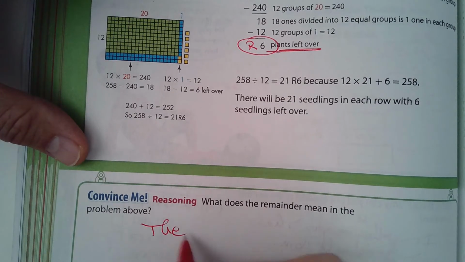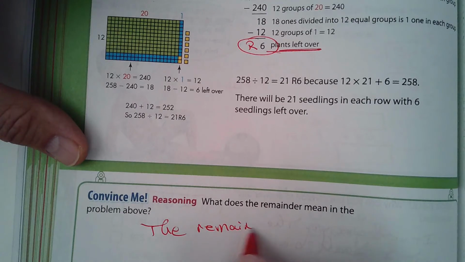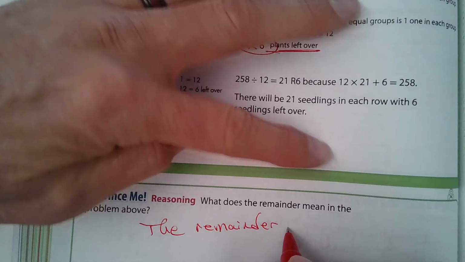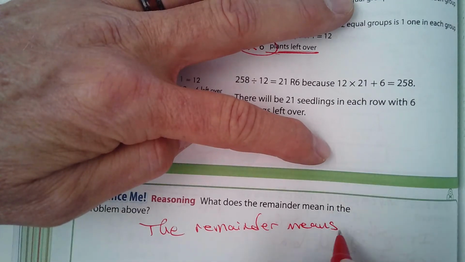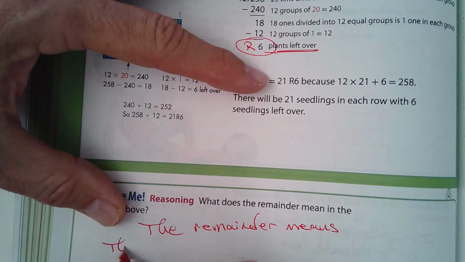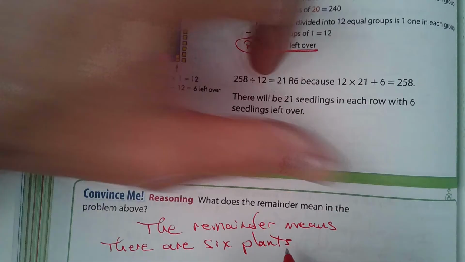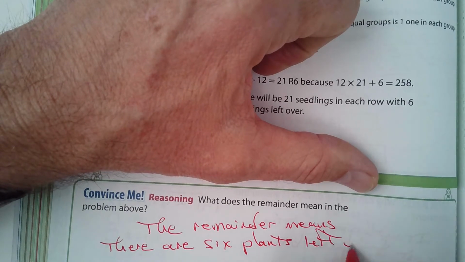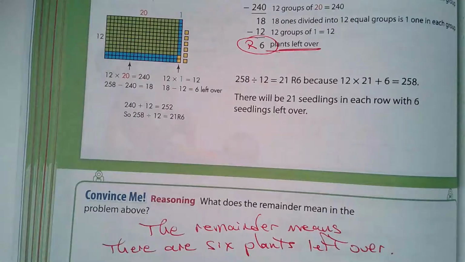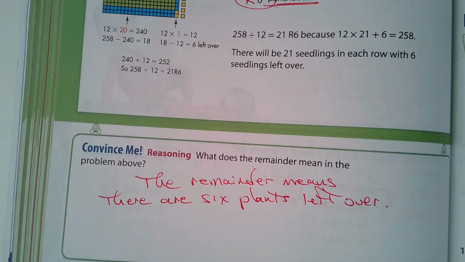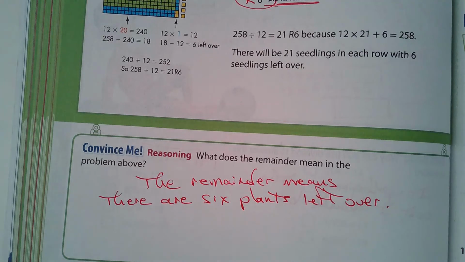The remainder means there are 6 plants left over. Let me move that up so you guys can see that a little bit better. That's what the remainder means. And I think there's 1 or 2 other problems later on that will kind of ask you something like that. There'll be a remainder, and they'll say, well, what does that remainder mean?